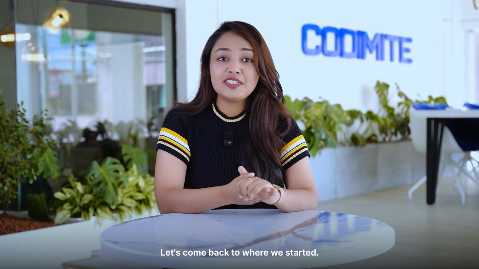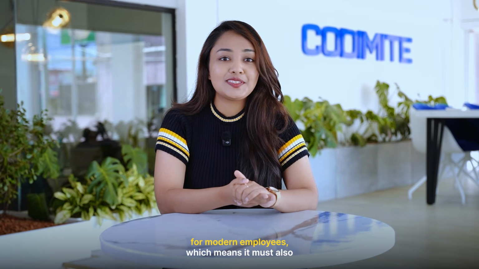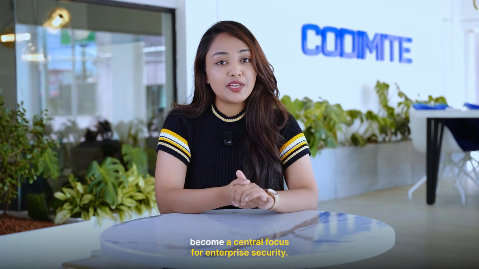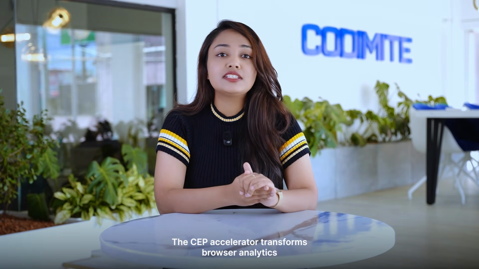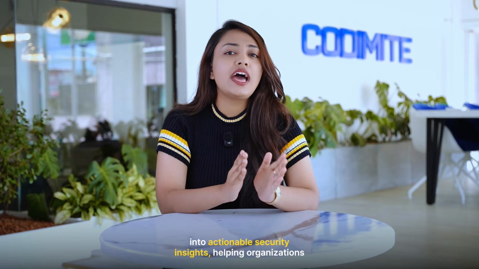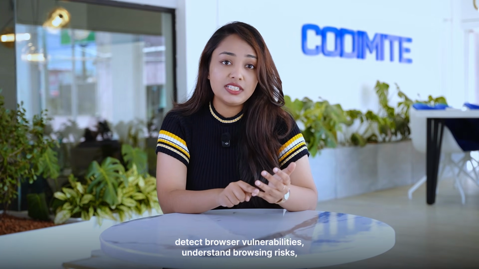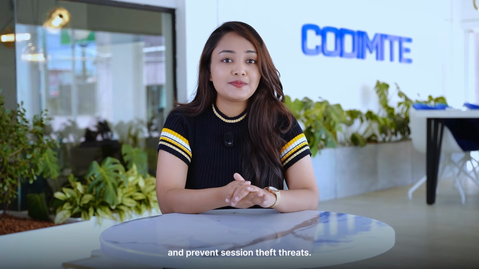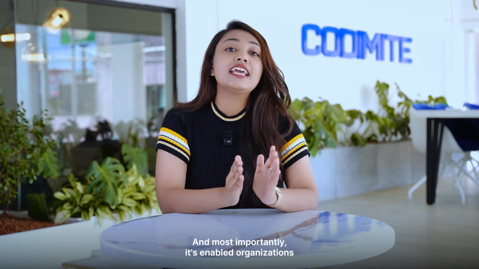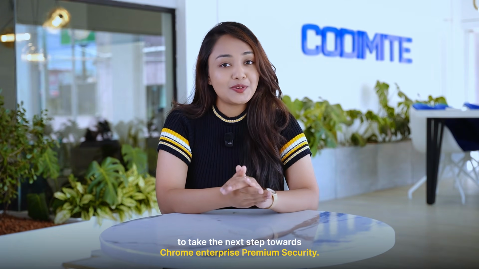Let's come back to where we started. The browser has become the central workspace for modern employees, which means it must also become a central focus for enterprise security. The CEP Accelerator transforms browser analytics into actionable security insights, helping organizations detect browser vulnerabilities, understand browsing risks, identify unsafe extensions, and prevent session theft threats. And most importantly, it enables organizations to take the next step towards Chrome Enterprise Premium security.